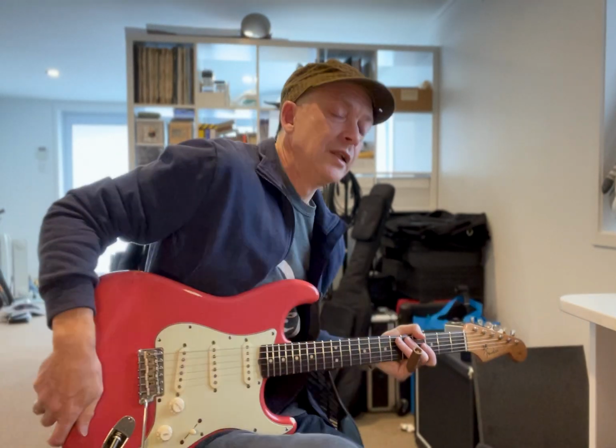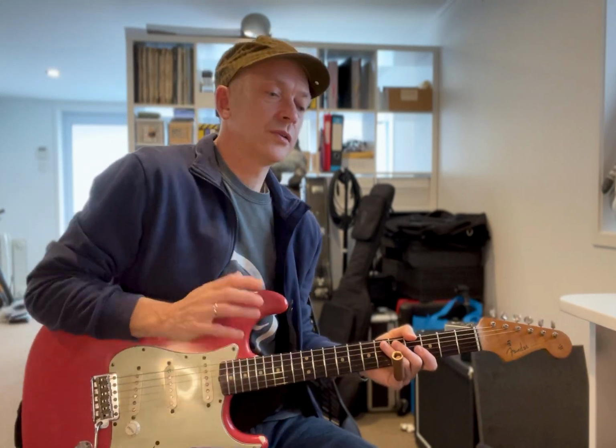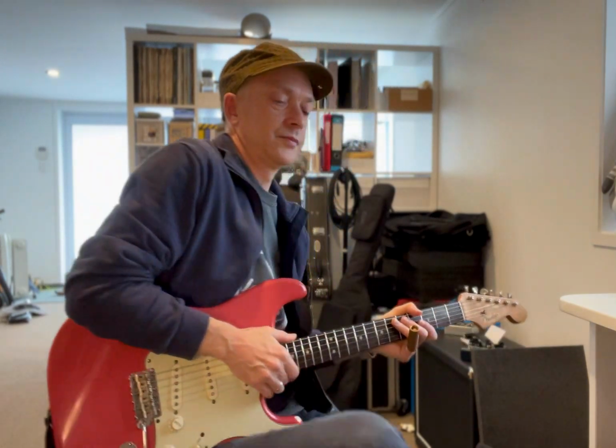So I'm going to just put on a loop and show you this. This is just a kind of G loop. The challenge with this is leaving enough space. So you have to force yourself to really leave space. And I would recommend recording yourself and listening back just to see if you are leaving lots of space. But let me try and demonstrate this.